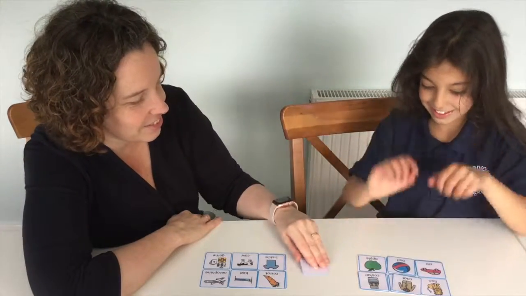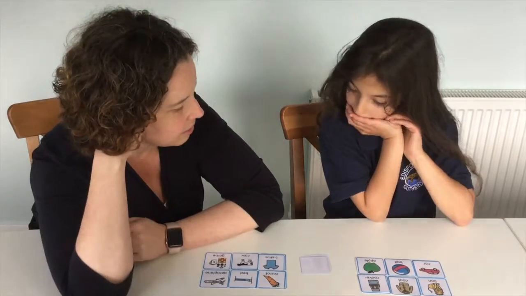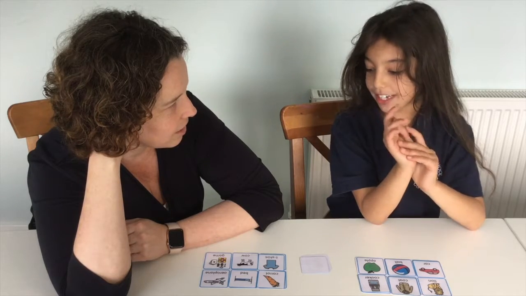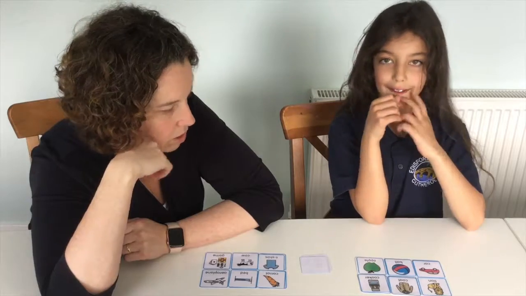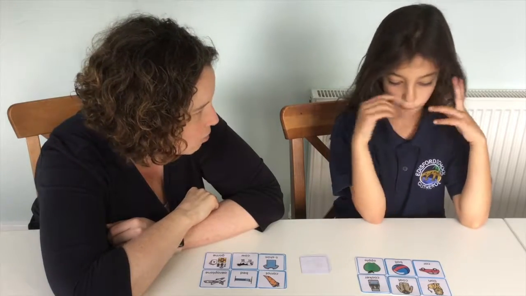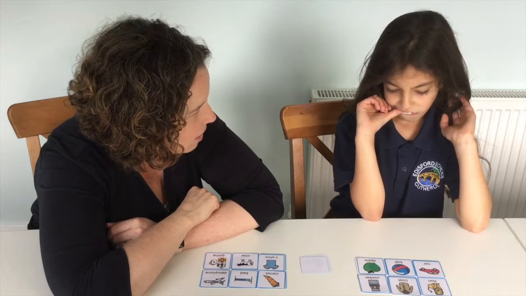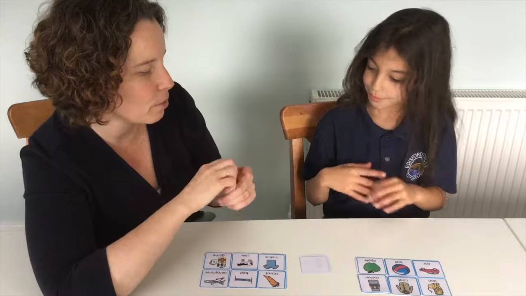Goat. Like it. Okay. It starts with an A. Right, there's only one here. There's only aeroplane, so it must be aeroplane. Well, there isn't. There's two. An aeroplane doesn't start with the sound A, does it? It starts with the sound air. Oh, is it an apple? It's an apple, that's right.